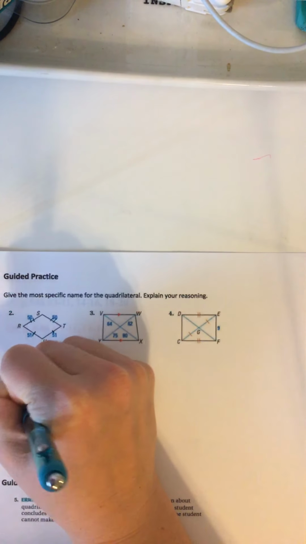All right, give the most specific name for the quadrilateral. Explain your reasoning. Okay, so looking at number 2 right here, I see that those 51s are congruent, and we have our 50s congruent there. And they're not opposite sides, they're consecutive sides, so this would be a kite, because it has two pairs of congruent consecutive sides.